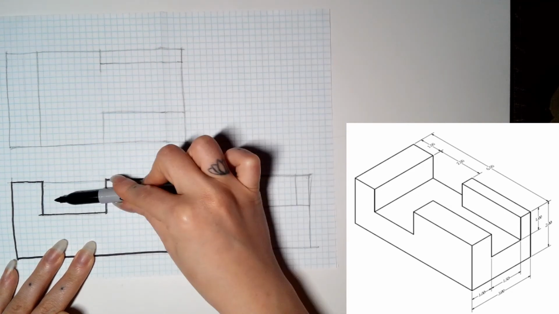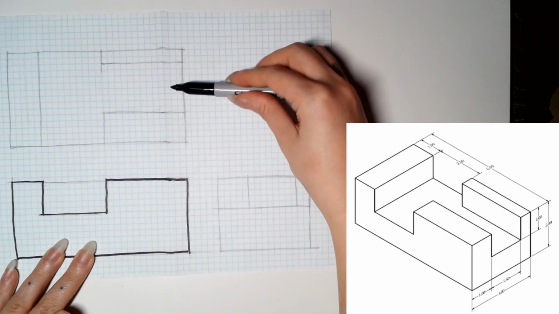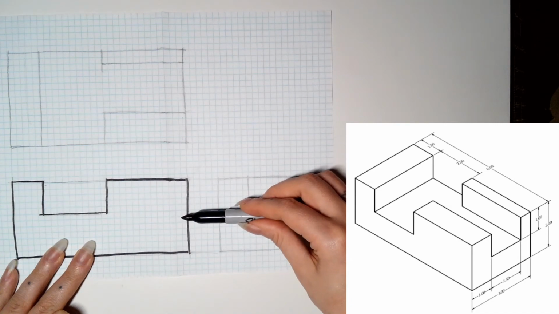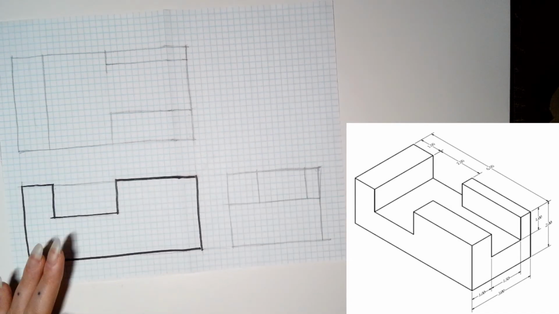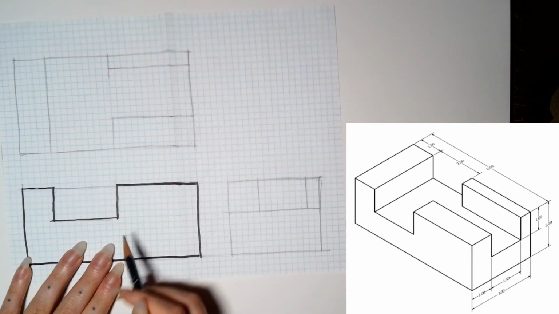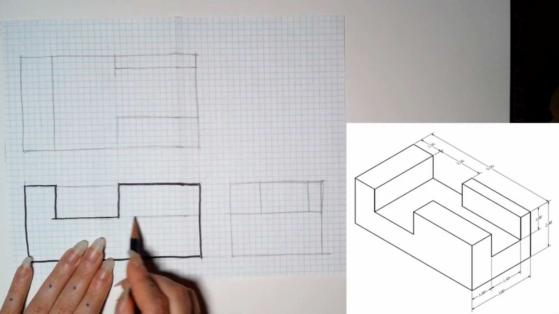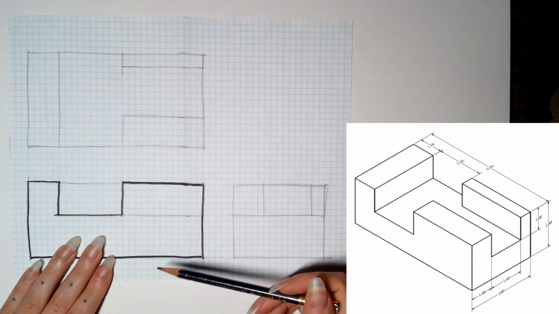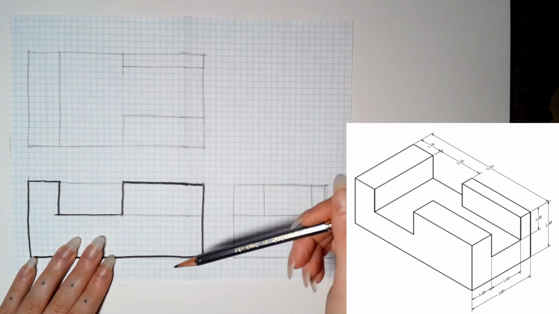but I still have that slot back here that's running through the object, but I can't see anything related to the height of that slot in the front view because it's blocked out by this portion of the face. So what I'll need to have there is a hidden line that runs right here to help describe that there's something going on behind this face that we can't particularly see in this view.